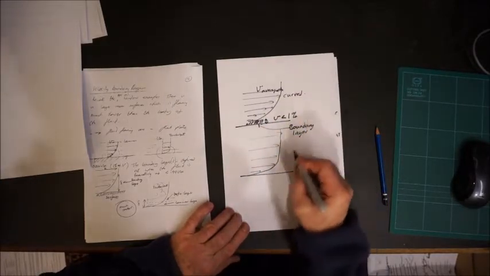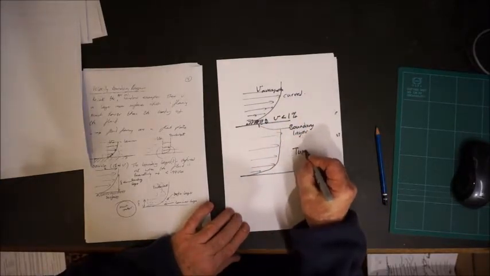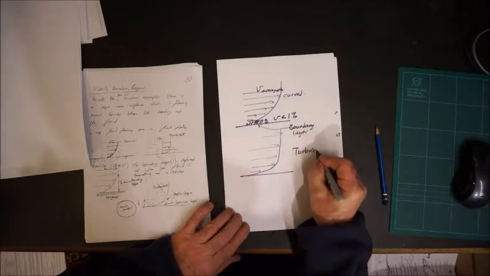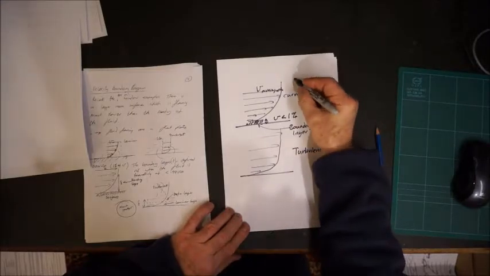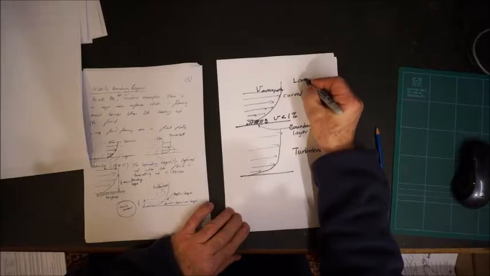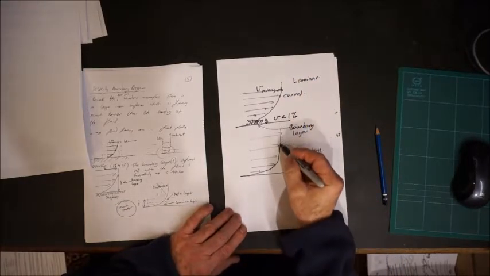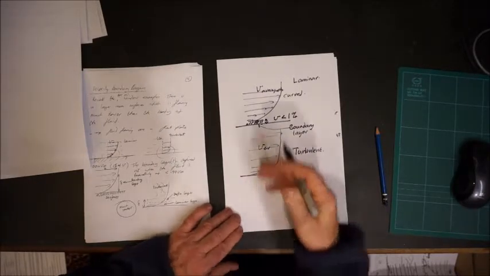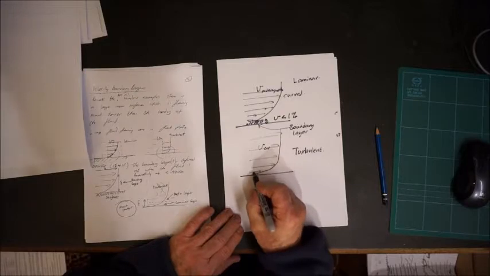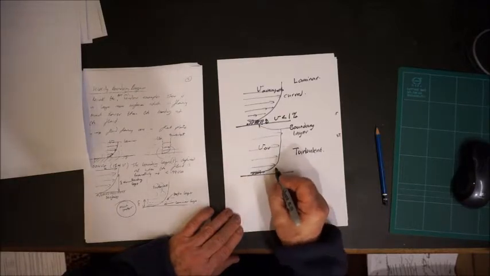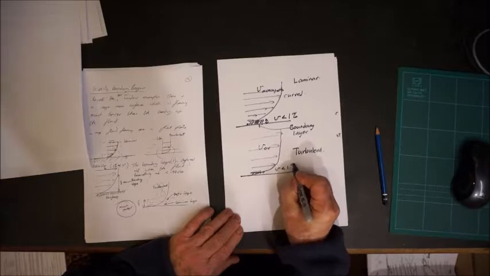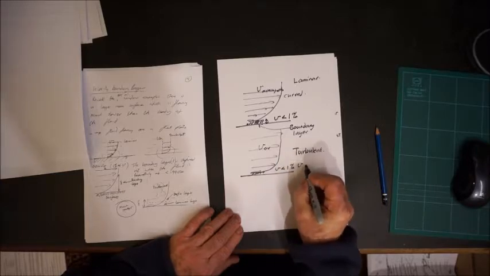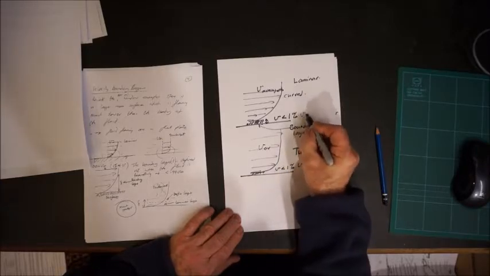Likewise for turbulent flow, so this is turbulent and this is laminar. The shape is different. In other words, the average speed is maintained a lot more because there's a lot of mixing, and it's only when you get down quite close to the surface. I'll put that up there as well.